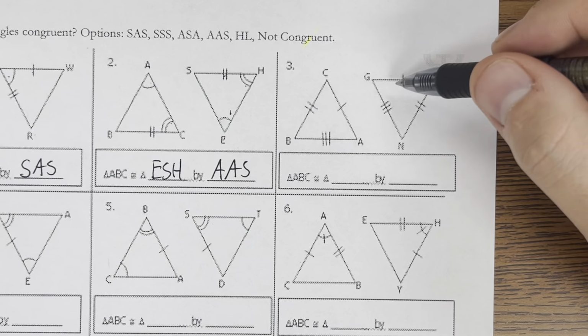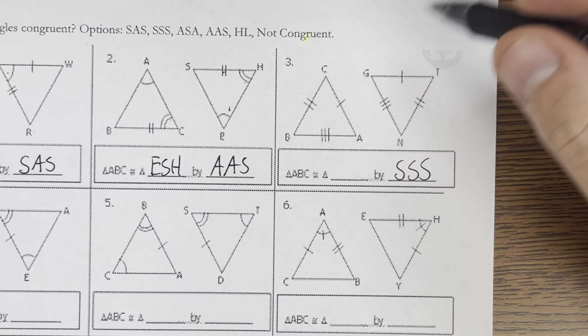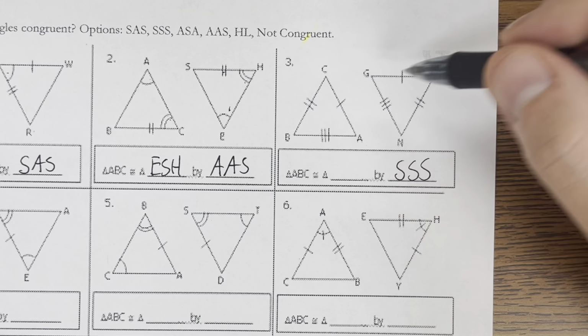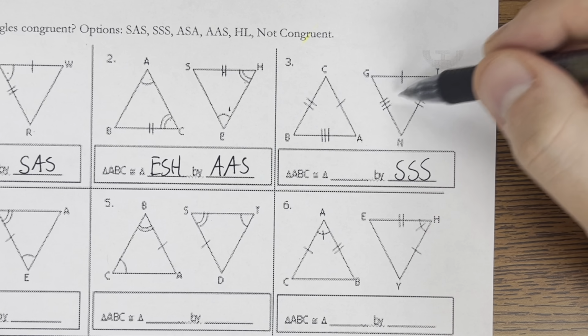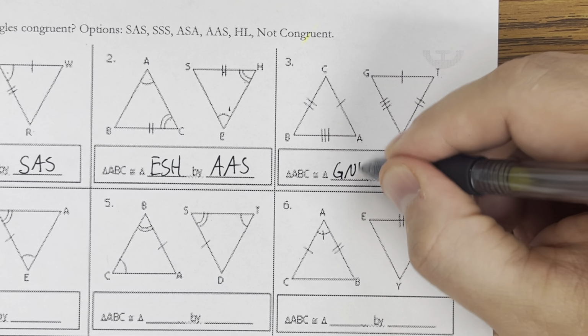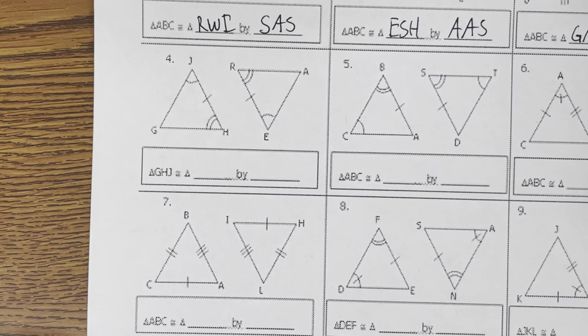Okay. Side, side, side. 3 congruent sides. ABC. So when I trace ABC, 3 tick marks on the side to 2. I need to do the same. 3 to 2. So GNT. The way you name them is important. Corresponding parts have to go in the same location.